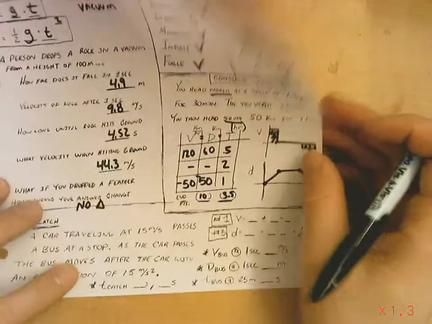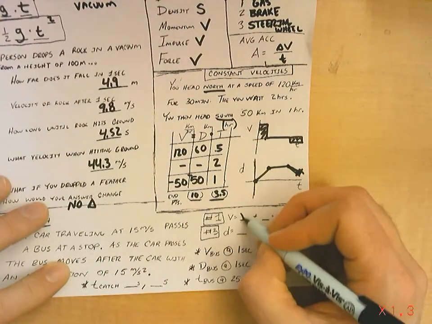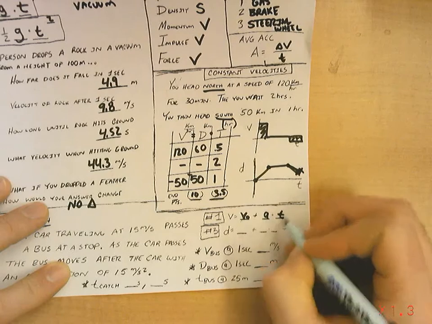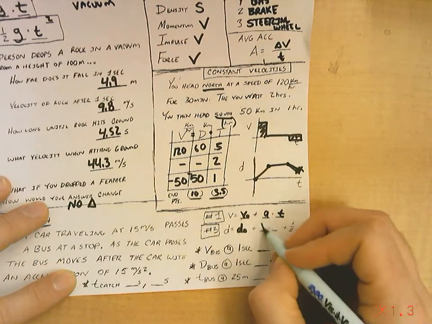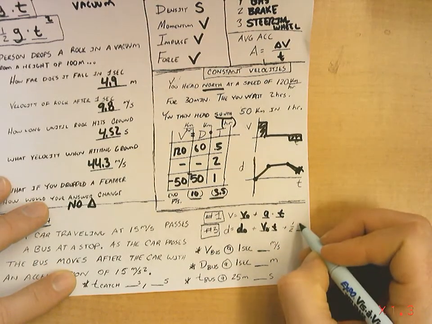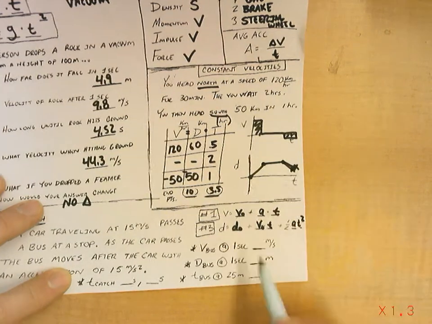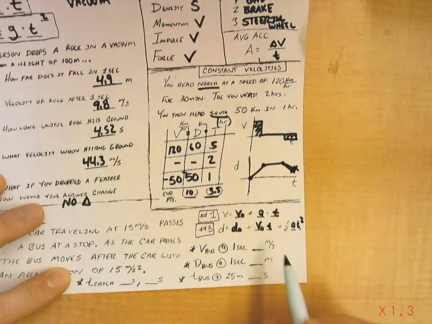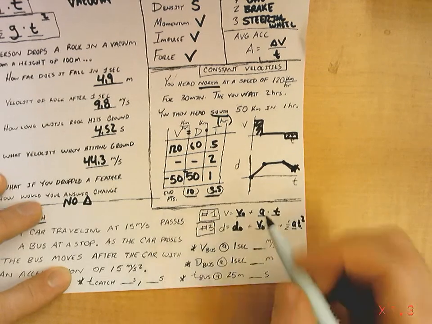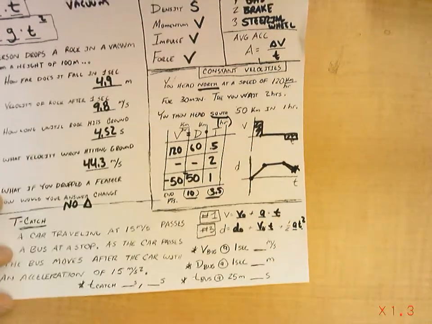T-catch can be very confusing. Let's write out magic physics formula number 1. V equals V naught plus AT, and D equals D naught plus V naught T plus 1/2 AT squared. So I put those things down. Then I need to answer some questions.